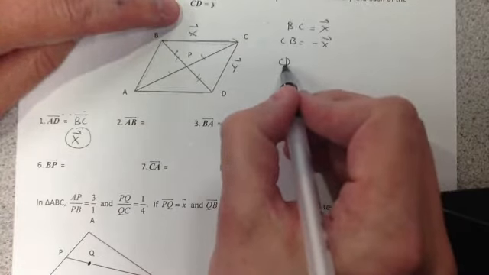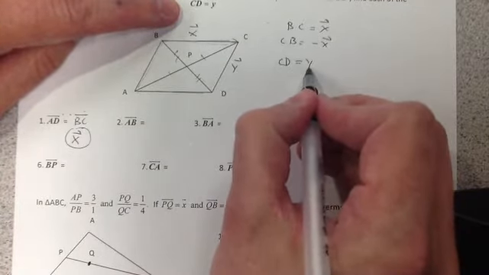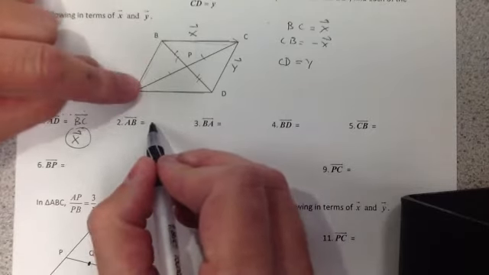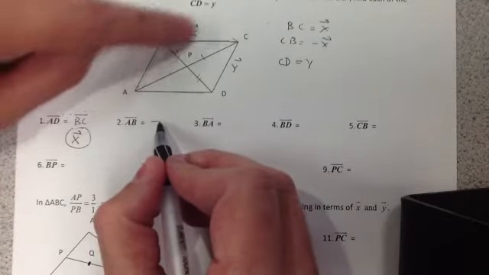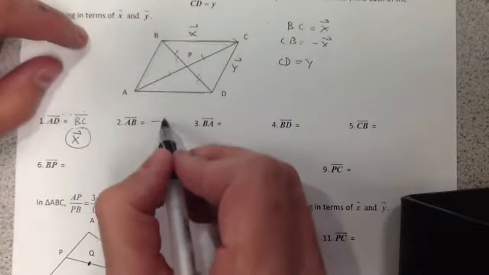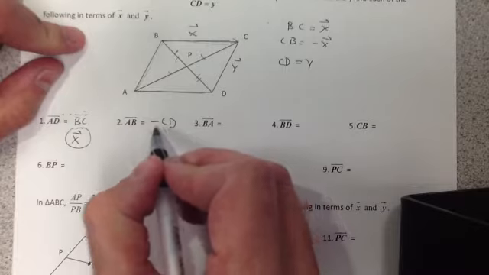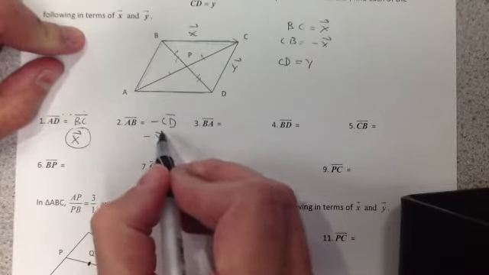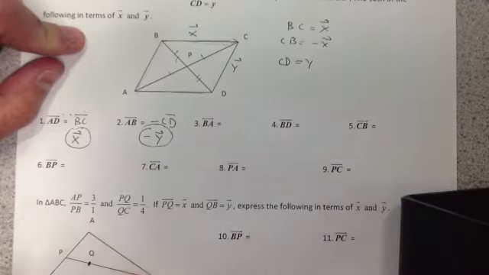Remember, CD is y. So it's the negative of it. So we say that's negative y, and there's our answer.